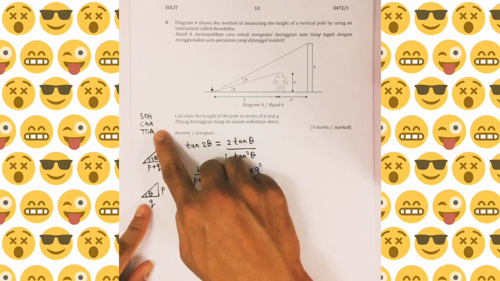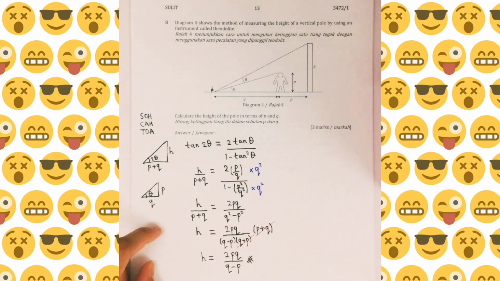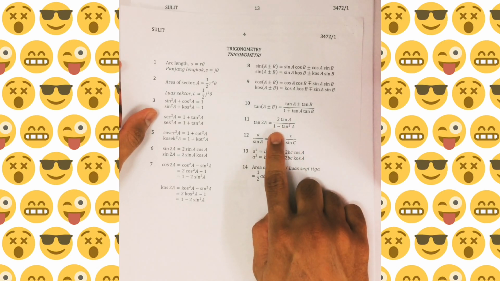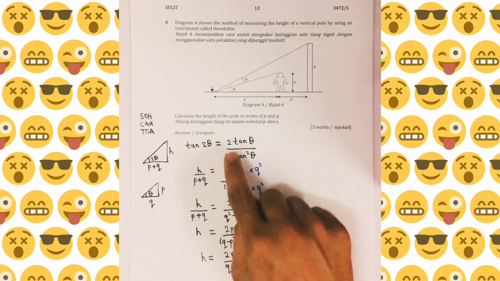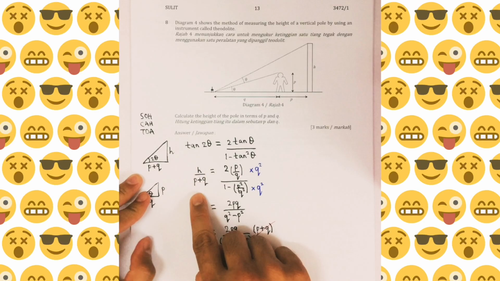So using SOHCAHTOA, we're going to apply the tangent property. This is from the formula. If you look at the formulas, formula number 11, you have tangent 2 theta equals 2 tangent theta over 1 minus tangent square theta. We're going to use this formula. So you substitute in the value. For tangent 2 theta, you have to use the bigger triangle, opposite over adjacent, which is h over p plus q.